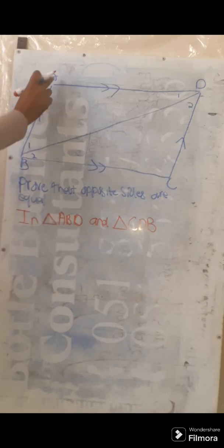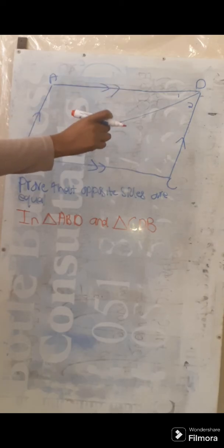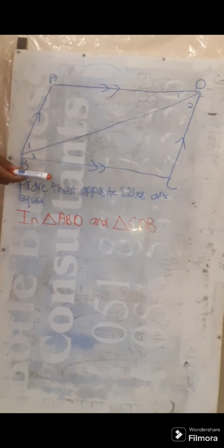All right, so we're having two triangles here, and we have to prove their congruency. That's triangle A, B, and D, and then the other one is triangle C, D, and B. These sides are parallel, so you can use Z angles to identify these angles.